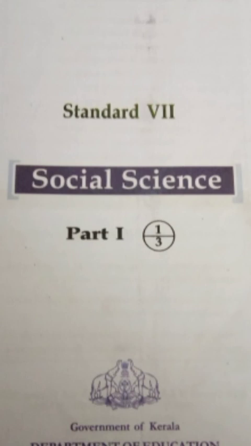Next, the Lucknow Pact. The Lucknow session of the Indian National Congress was held in 1916 when the Home Rule movements were active. In which year was the Lucknow session held? In 1916. The Lucknow session of the Indian National Congress was held in 1916. At this time, the Home Rule movements were active.